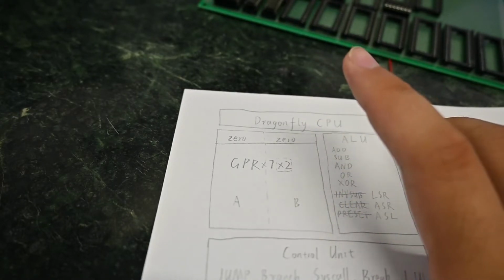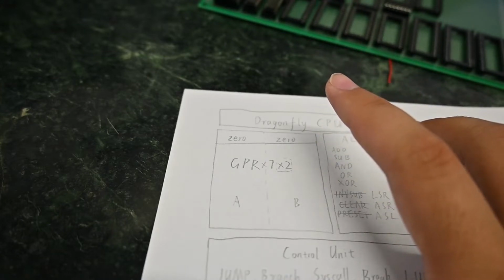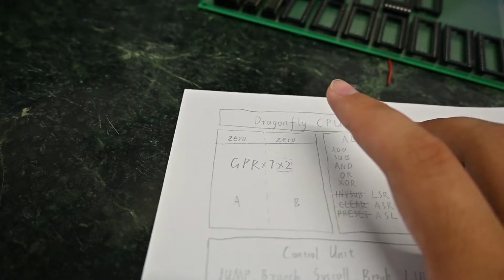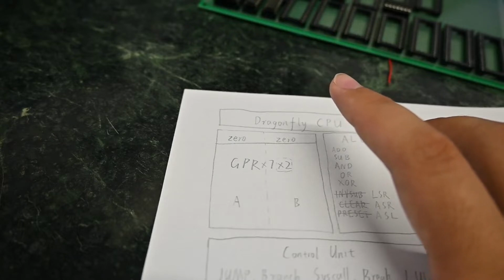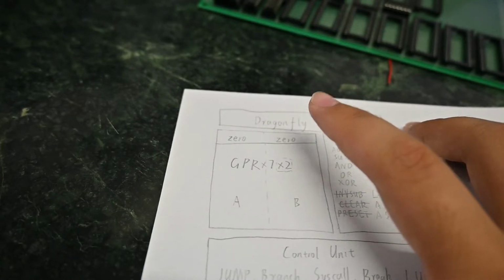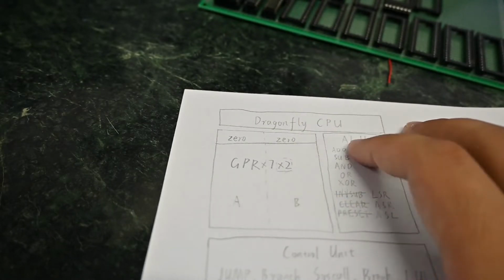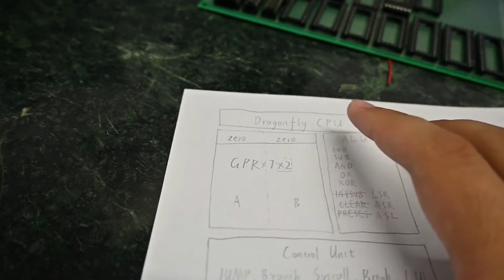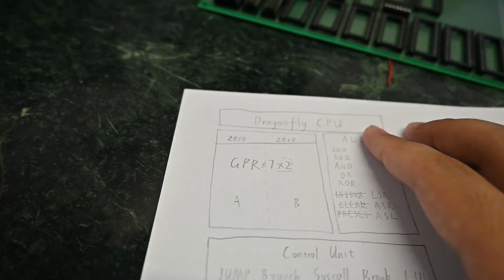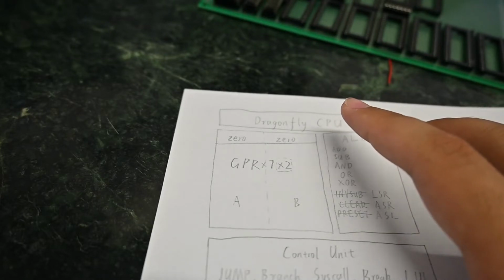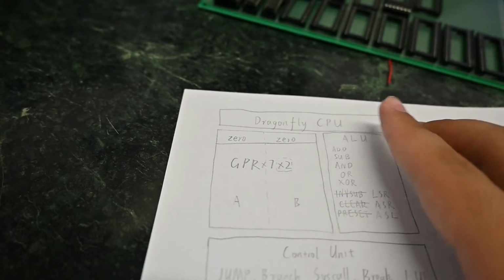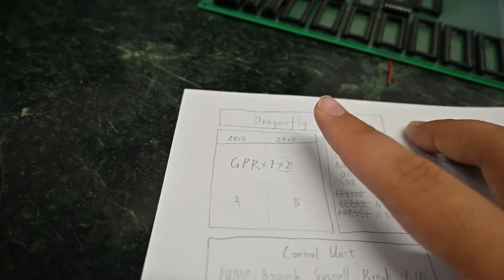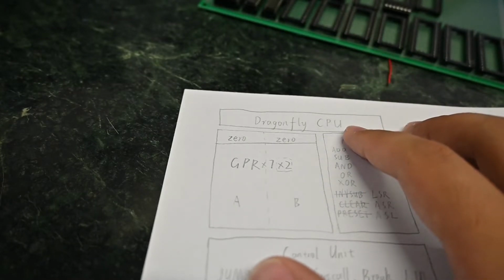The 0 register is basically, if you are familiar with Unix or Linux, both your /dev/zero and /dev/null. It's basically an infinite source of zeros, and an infinite black hole or trash bin for whatever you don't want.